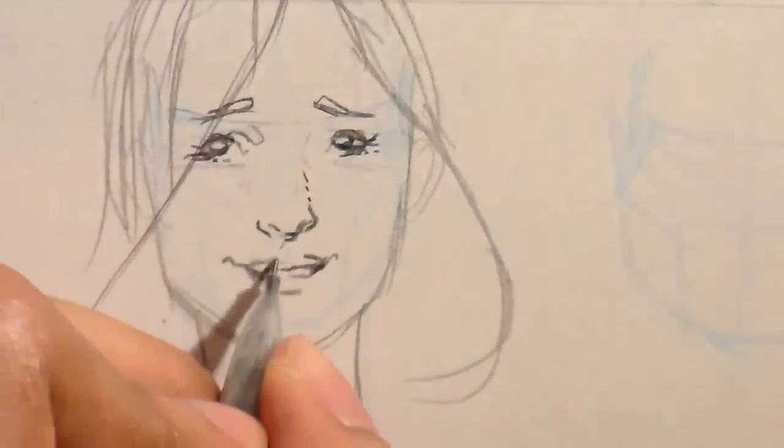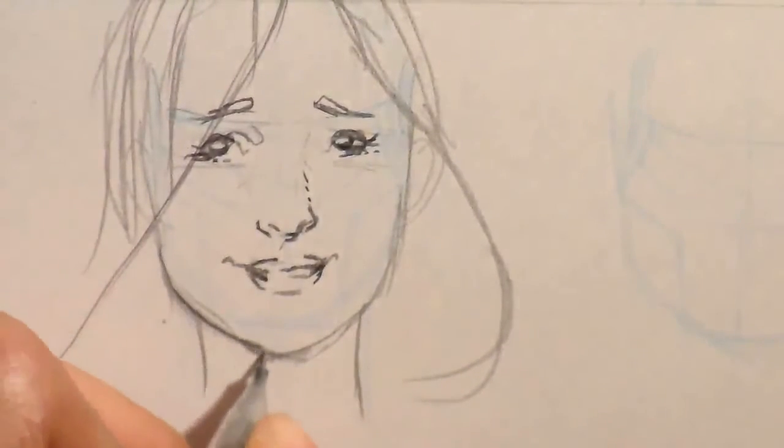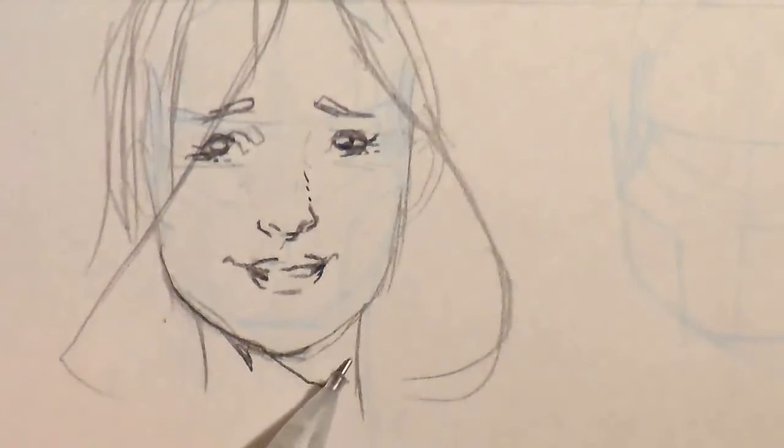And that is the look. Is an overjoyed look.